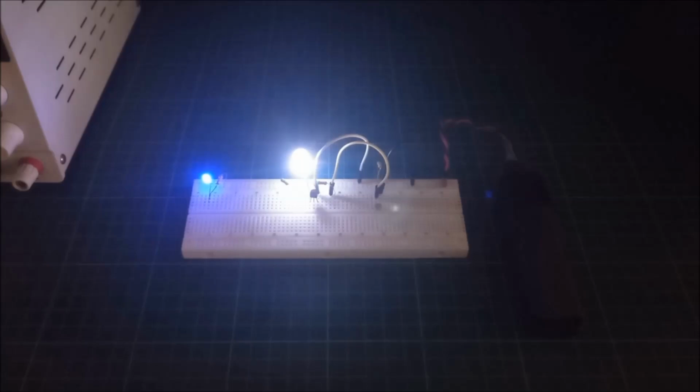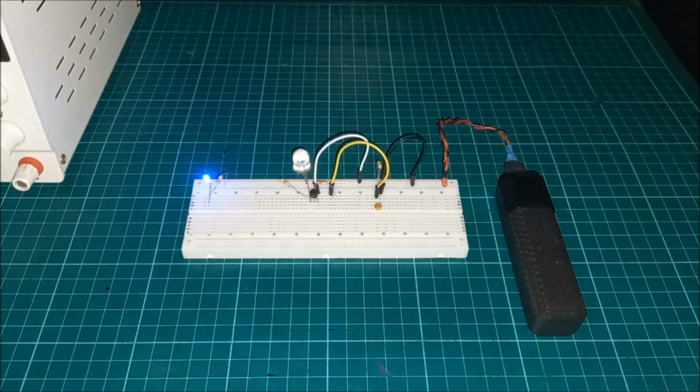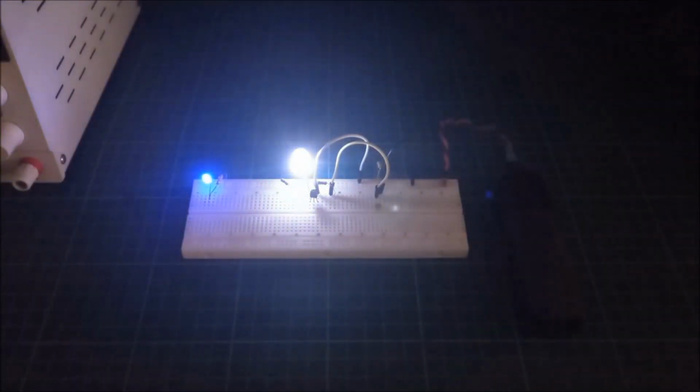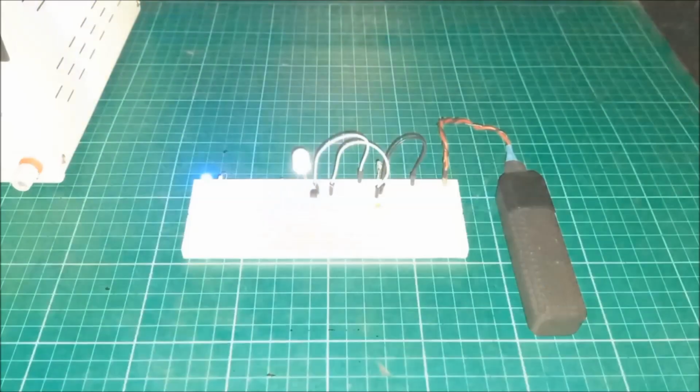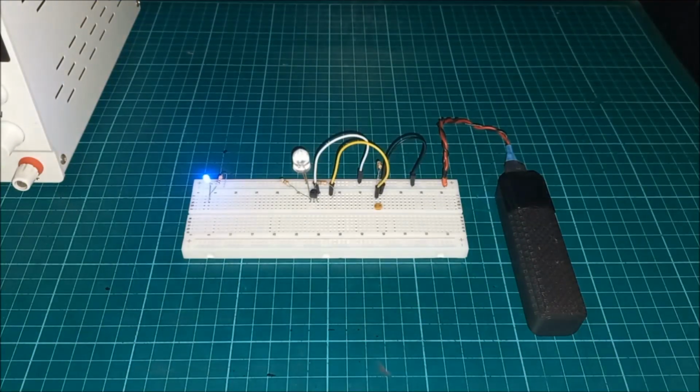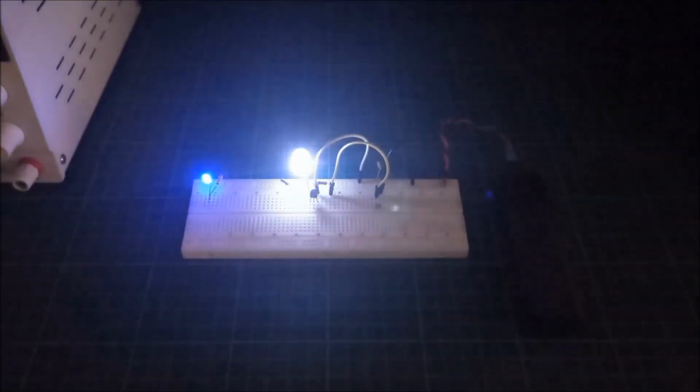So the white LED turns on if there is no light. What if we have the light? It turns off. On. LED turns on when there is no light. Off. On.